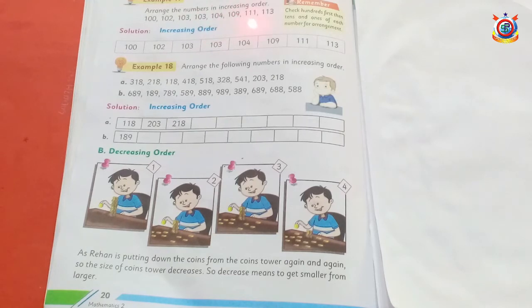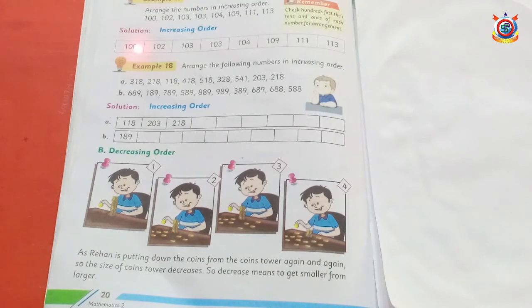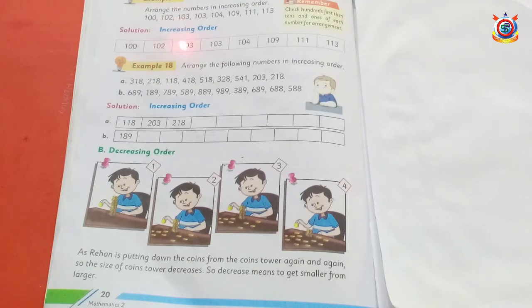104, 109, 111, 113. So how will we solve it? The solution is, first of all, you will look at ones, tens and hundreds. This is the lowest number. After 100 is 102. After 102 is 103. But this 103 is repeating again here.